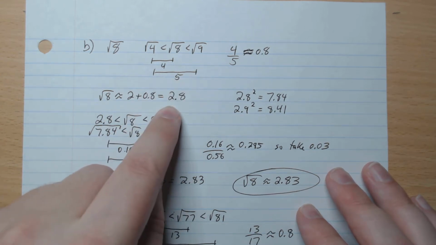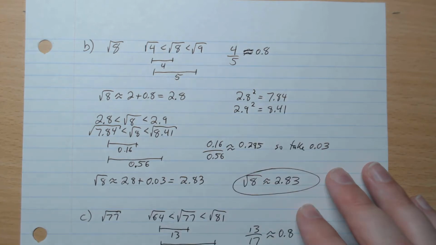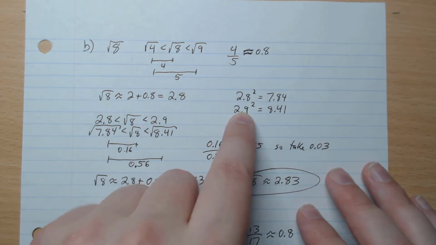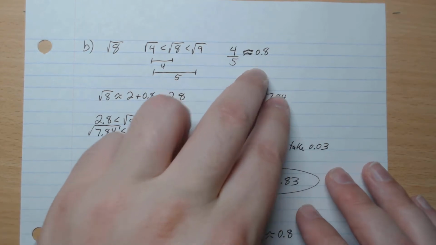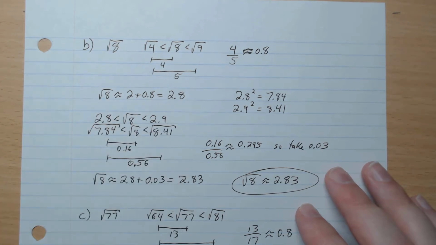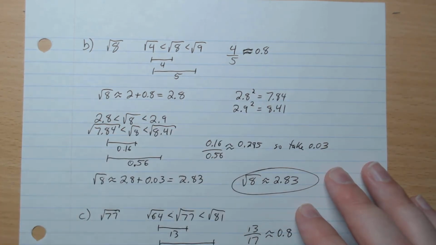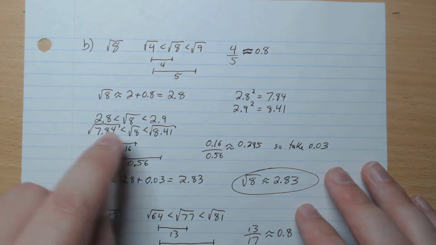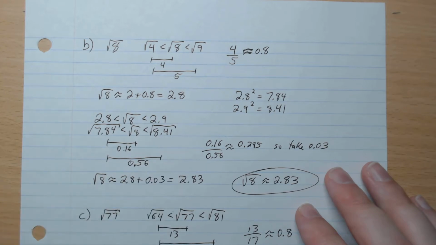Now we take this 2.8 and we square it. And we notice that this is slightly less than 8. So we're interested in 2.9 squared, which is slightly more than 8. And so these are the numbers we're looking at now more specifically. So root 8 is between 2.8 and 2.9, like that, which is root 7.84 and root 8.41, like that.